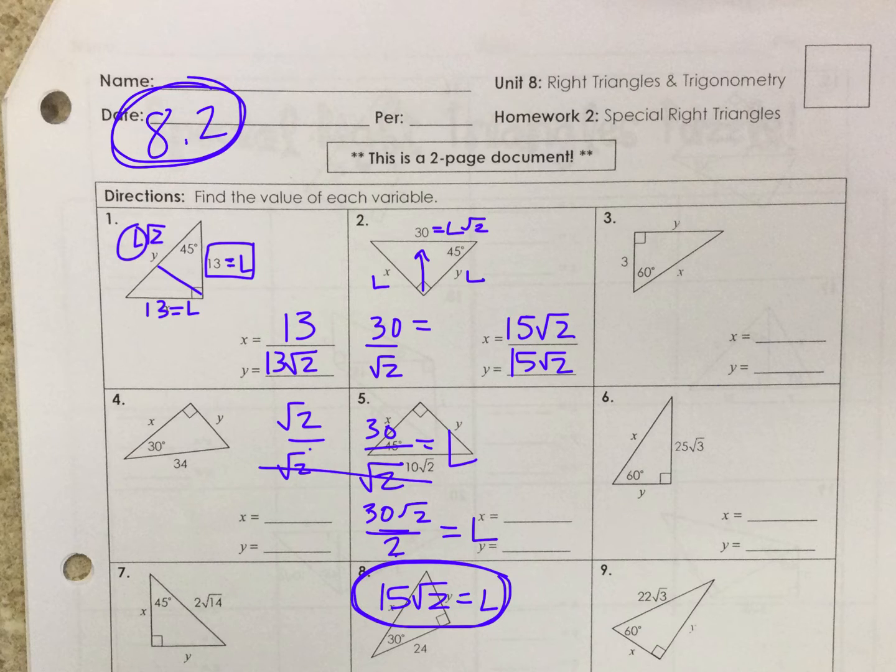Number 3 is a 30, 60, 90. We need to label all our sides. The short side is always our L, so L equals 3. Our hypotenuse is always L times 2. And our y is always L square root of 3. So I know that L equals 3 because my information told me that. So x is going to equal L times 2. Well, what do we know L is? L is a 3. 3 times 2 is 6.